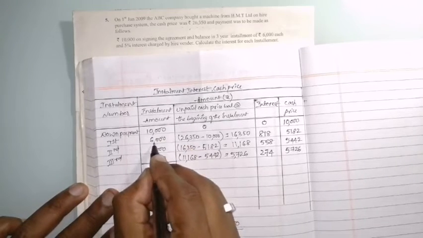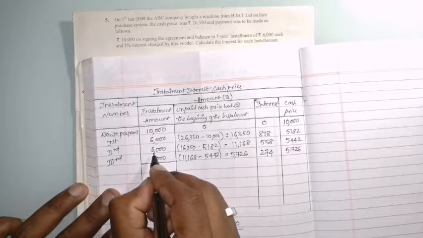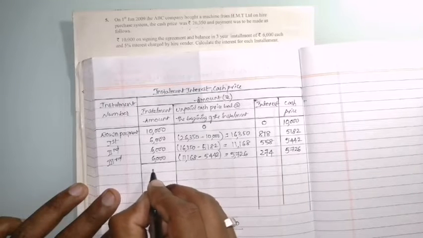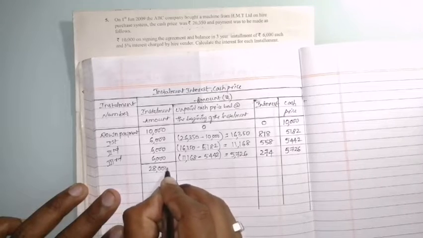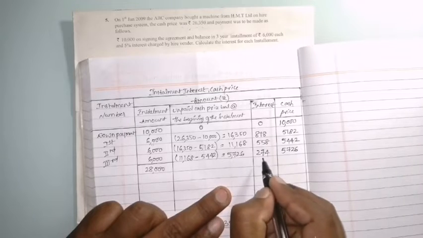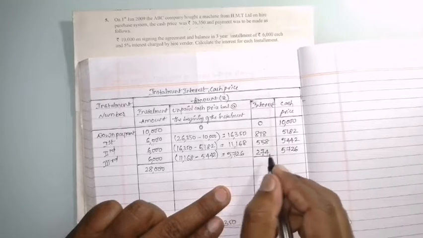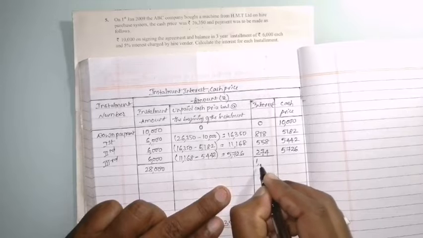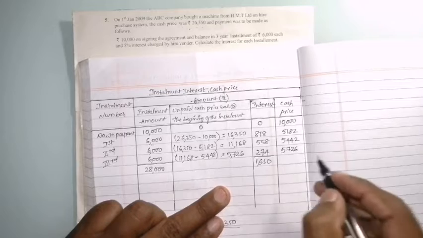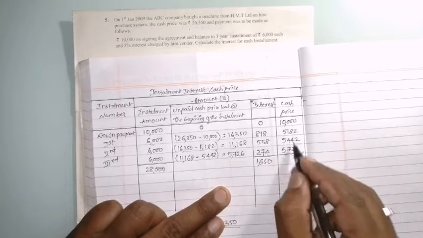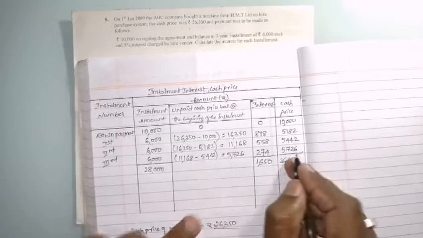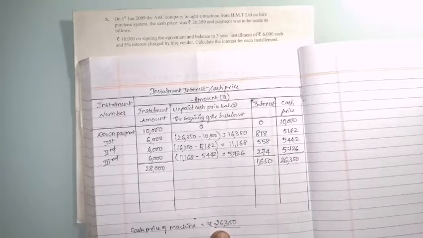Clear? So last, make the total. 10,000 plus 6,000 is 16,000, plus 6,000 is 22,000, plus 6,000 is 28,000. When you total the interest column, we got 1,650. When we total the cash price column, we got 26,350, which is the cash price of the machinery given in the problem, right?